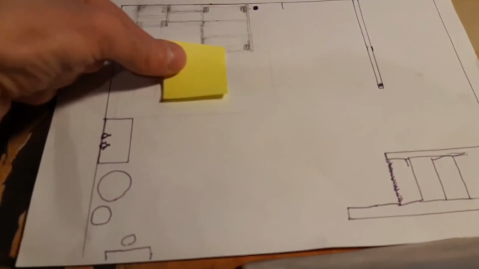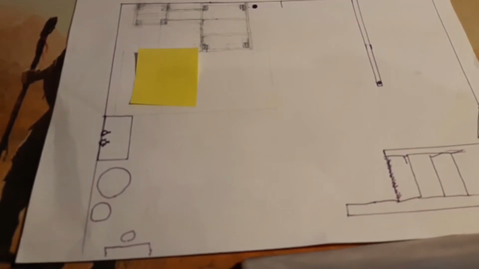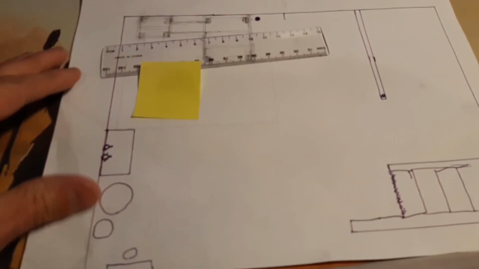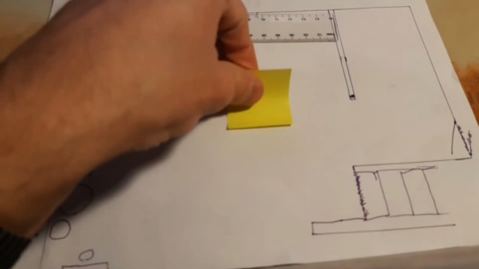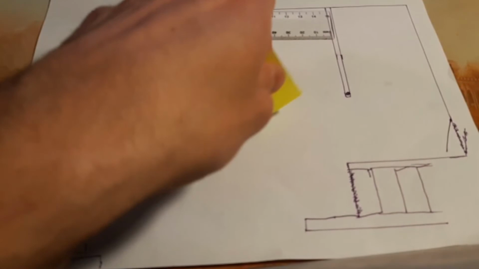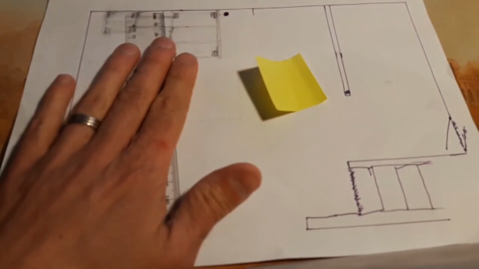I can move this around the room and say, I place this here. Maybe I have another one that is the size of the bed. Maybe my ruler here is the size of the bed. That's a very long bed. But what if I want the bed here and the table here? I don't quite like that. So maybe I want the table like this and the bed over here, or the bed like this, whatever.